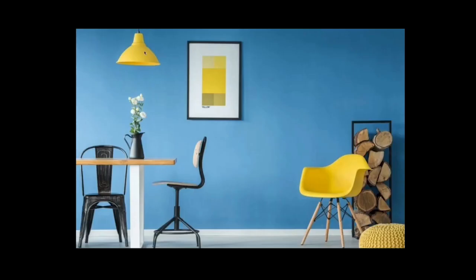So this is a great example of this. Most of the color in this photo is blue because of the walls. But if you notice, the designer very specifically put pops of yellow and pops of black in this, which really makes a difference and really makes it aesthetically pleasing.